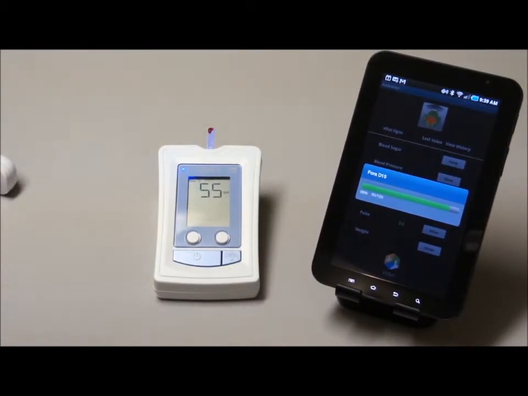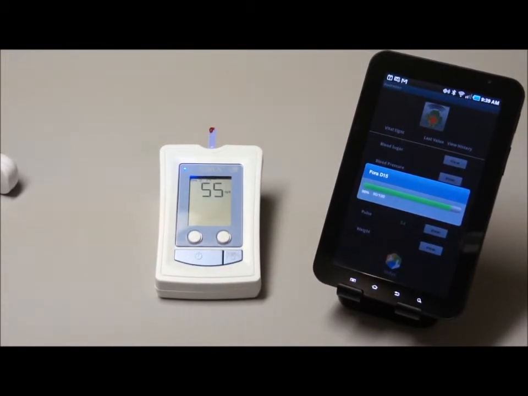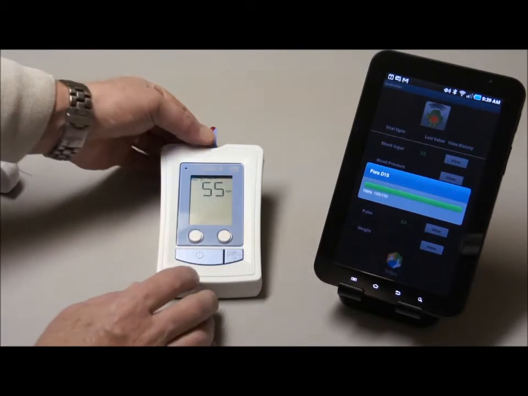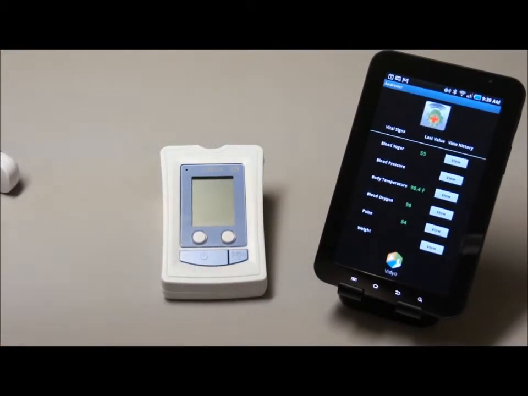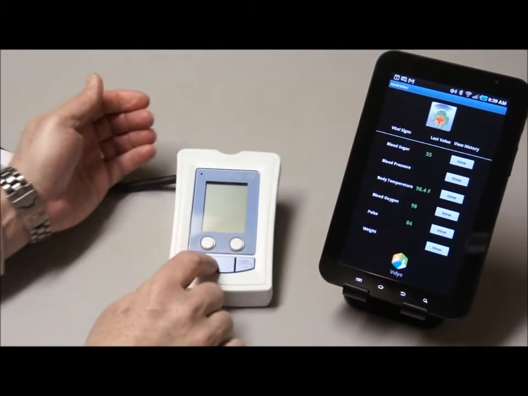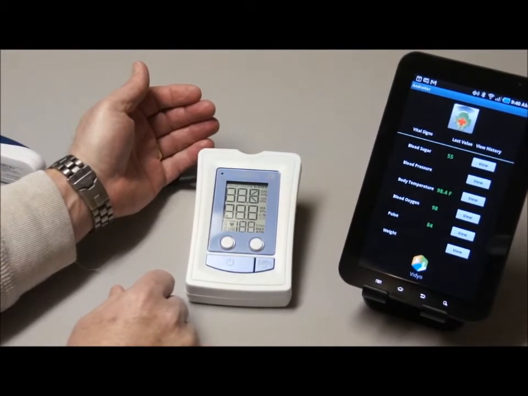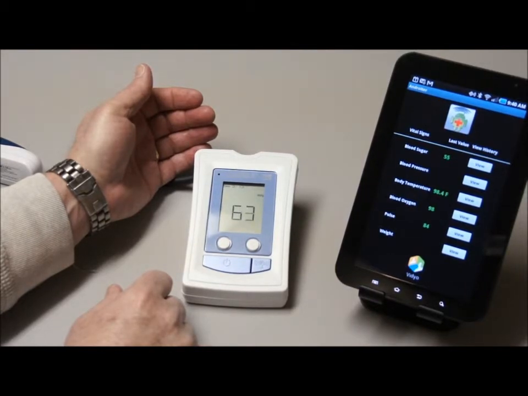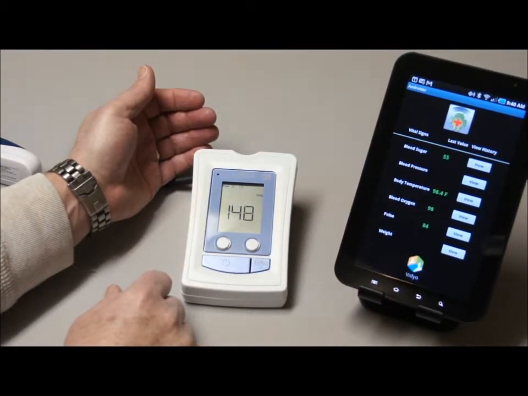Following a successful transmission of the blood sugar values, we will next demonstrate the blood pressure. You apply a blood pressure cuff to your arm, and the device will acquire your blood pressure and communicate it to the mobile device, and again, it will take that value, convert it to a CCR, a continuity of care record. It will encrypt it and send it over the 3G to the electronic medical record, which again in this case is the Google Health record.